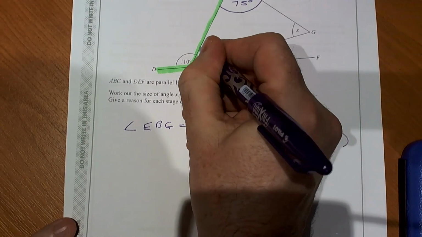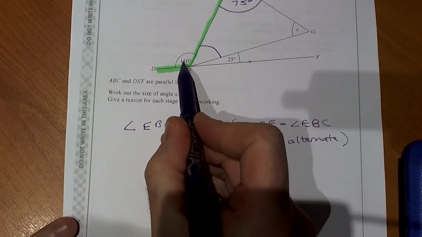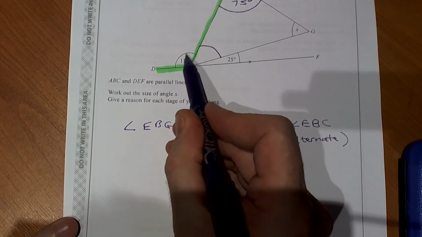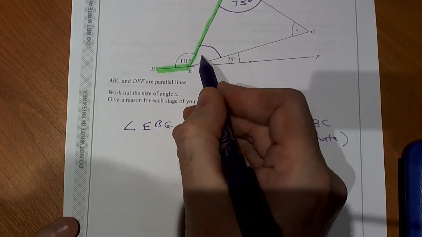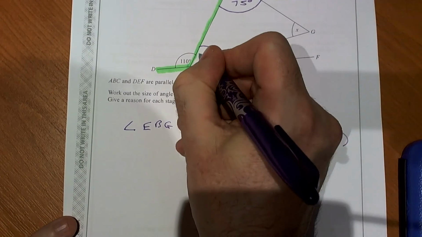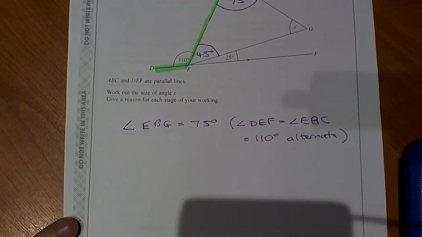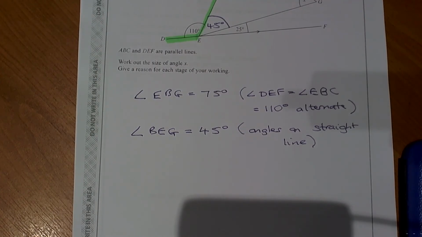Now the next angle I can find is this one here. 110 plus 25 is 135, so these are on a straight line, so this angle here must be 45 degrees. So I've just written that in there. BEG equals 45 degrees, angles on a straight line.